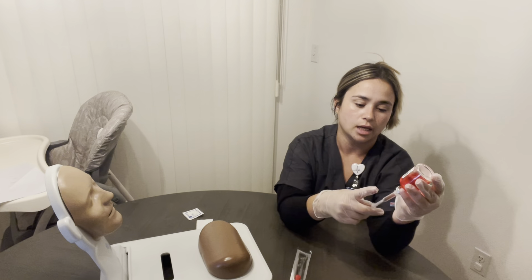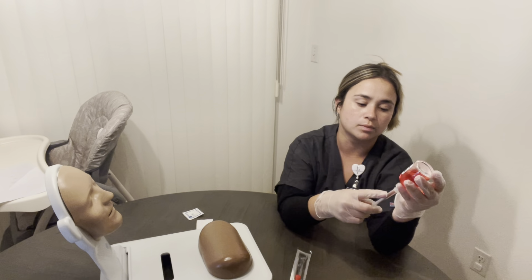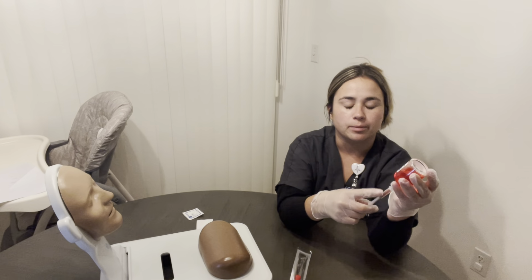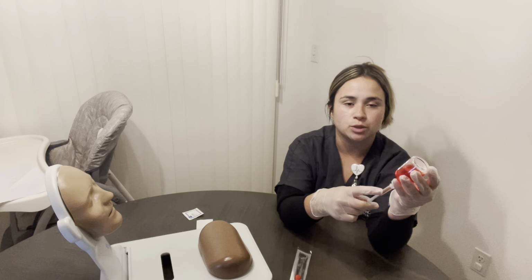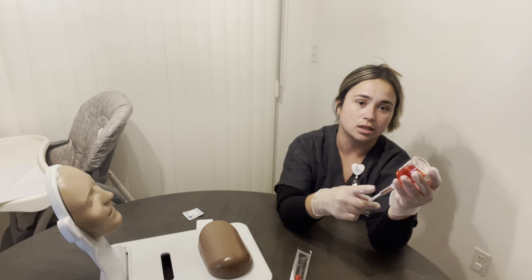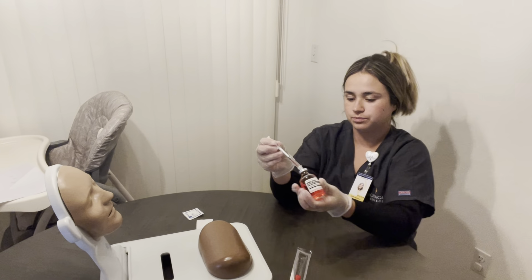Okay. Now we're going to go ahead and tap just to make sure there's no air bubbles. If there were, we could push the medication back into the vial. And if there was a lot, then I would redo this whole step just to make sure that there was no bubbles. Okay.